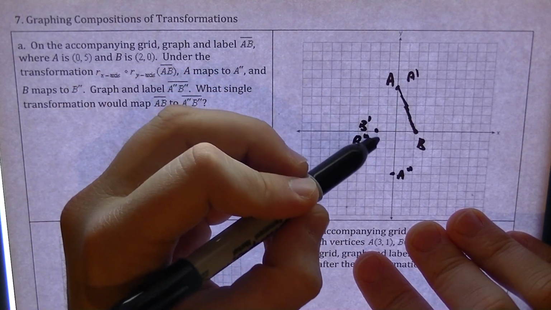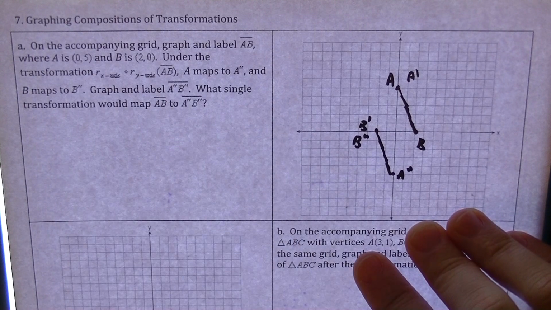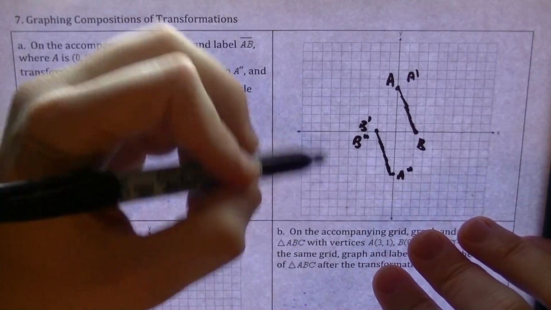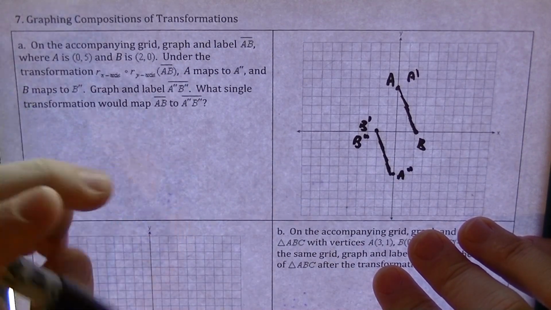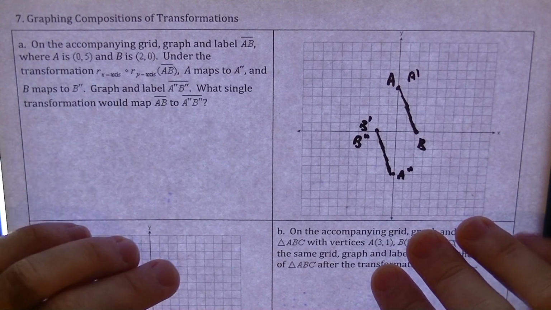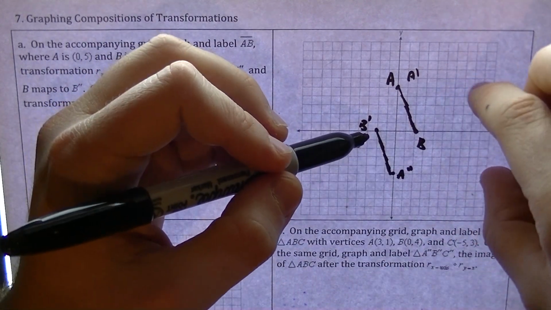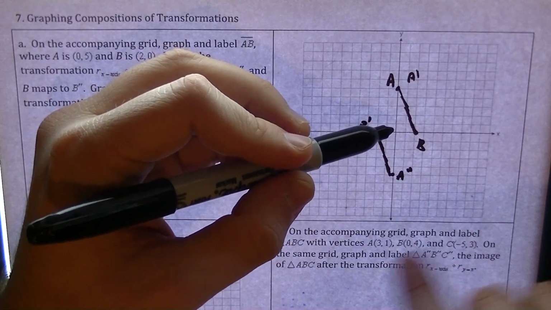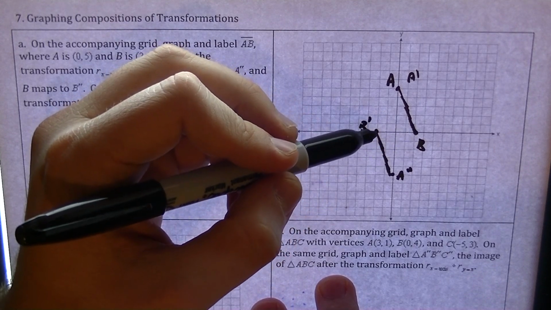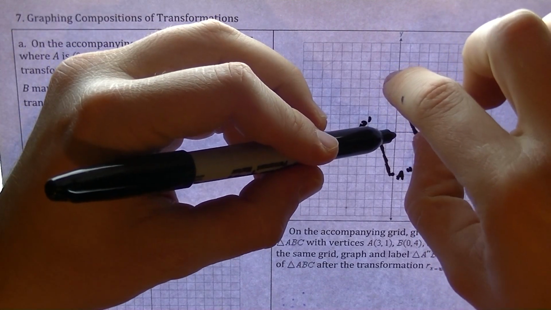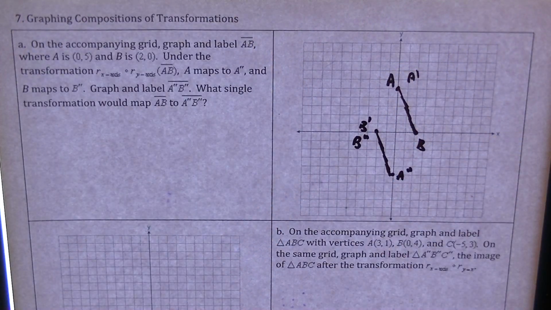Here was AB, and here is A prime prime, B prime prime. Now, because it's a line, you might think... actually, this is the final thing for the first part. Next it asks what single transformation would map AB onto A prime prime, B prime prime. Maybe I could do just a translation down, but I want B to end up on B and A to end up on A. If I take this and I rotate it around, I do believe that I'm going to get that correct thing.